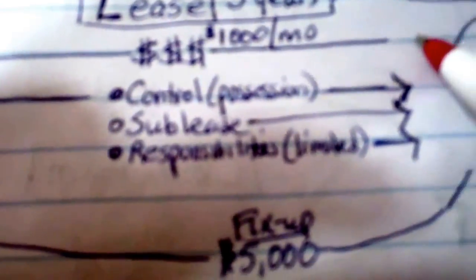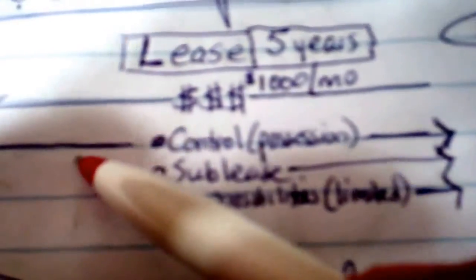So here's the lease. The essence of the lease is $1,000 per month coming from the entrepreneur starting 60 days from now, and the owner is going to give this entrepreneur in the lease control or possession of the property. So he has the right to go into the properties, and there's certain bundles of rights that come with that. And he also has the right in his lease to sublease the property. And he also has some responsibilities, some limited responsibilities.